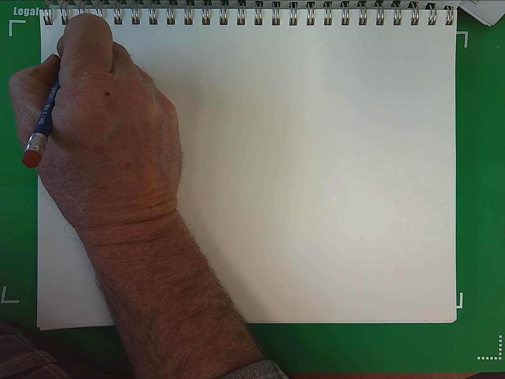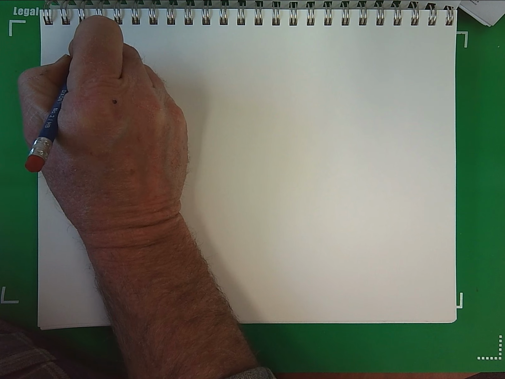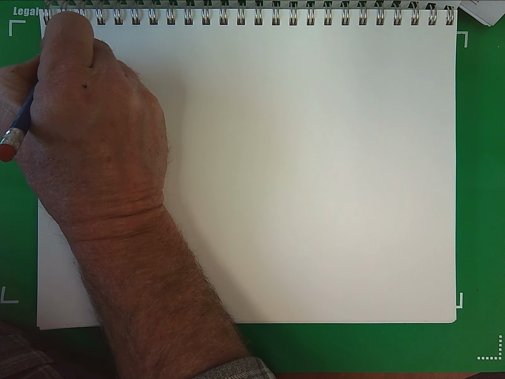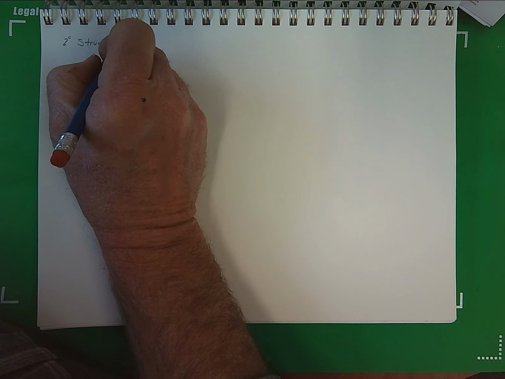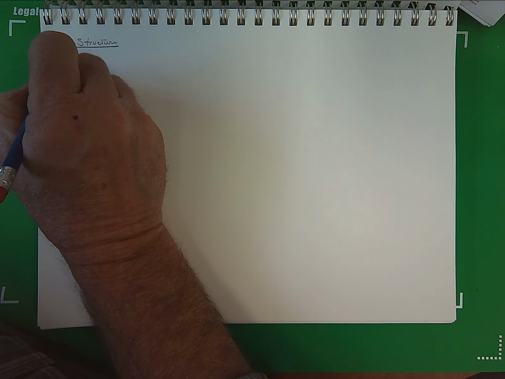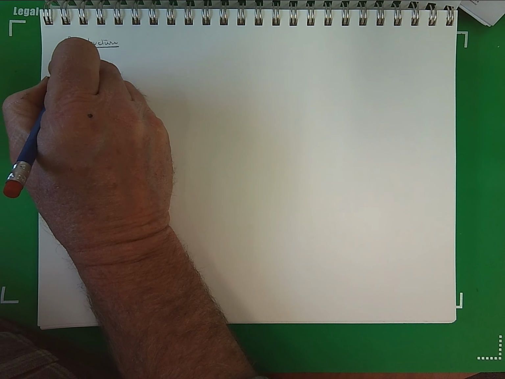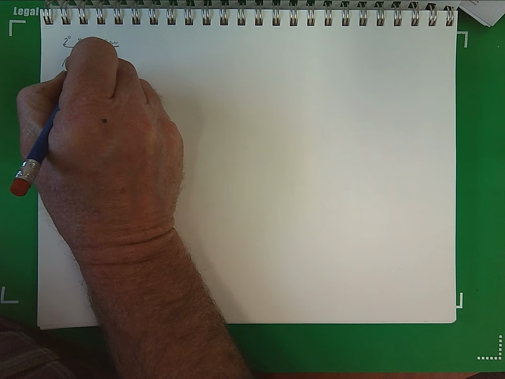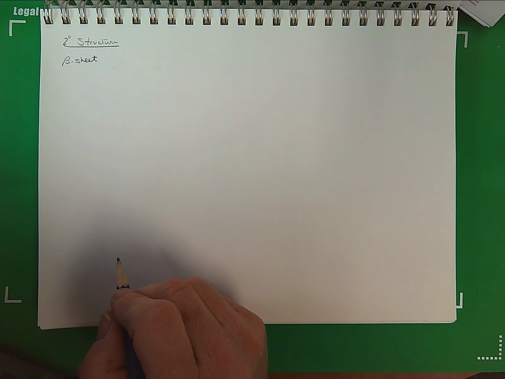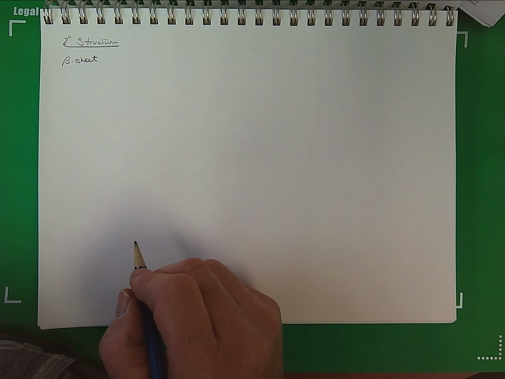Now, the other secondary structure that we need to address is called a beta sheet. And a beta sheet is a very different secondary structure.